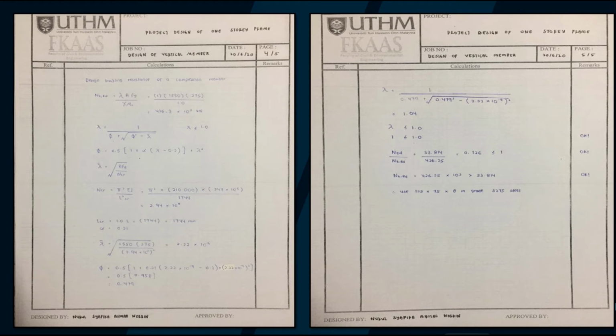Okay, after that, LCR is 1.0 times L, which gives 1744 millimeter, and the beta is 0.21. After that, the formula for lambda is the root of 1550 times 275 over 2.94. We get the answer, which is 2.22.